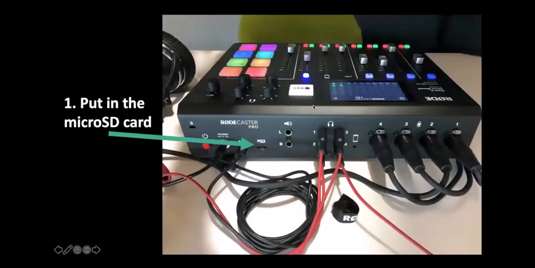Okay, so how do you set up the Rode Podcaster? That is this device here. I'm going to go ahead and spotlight this here. Actually, no, I'm not going to do that because I'm going to walk you through it first.